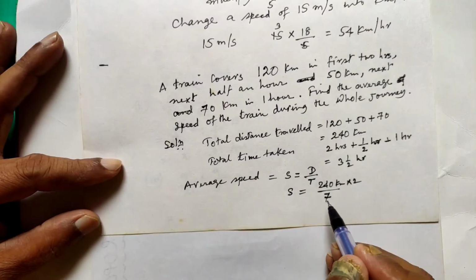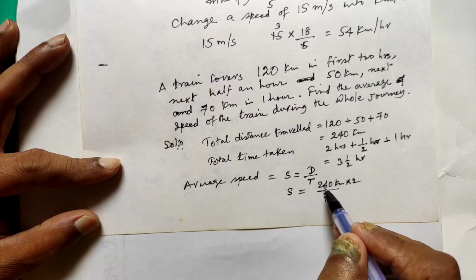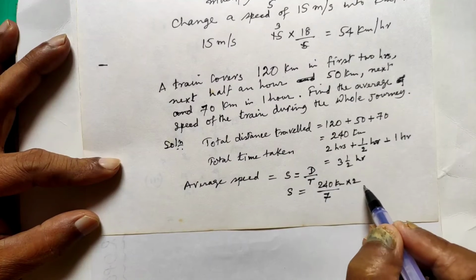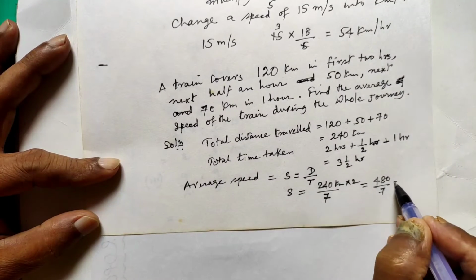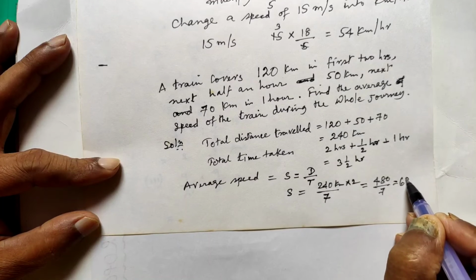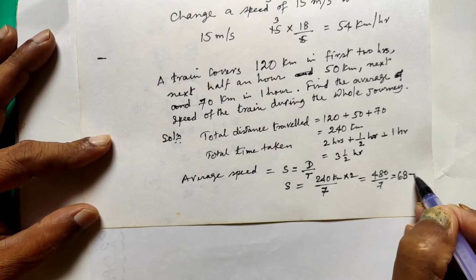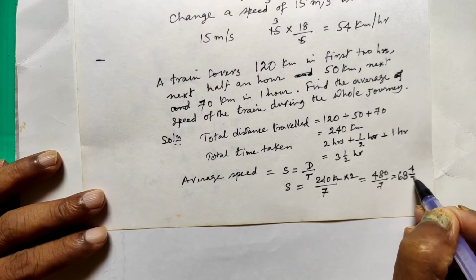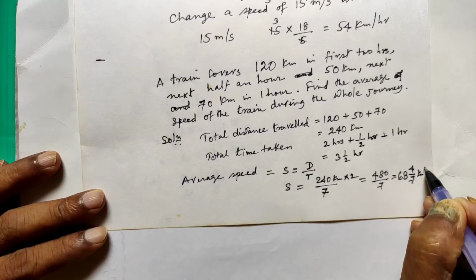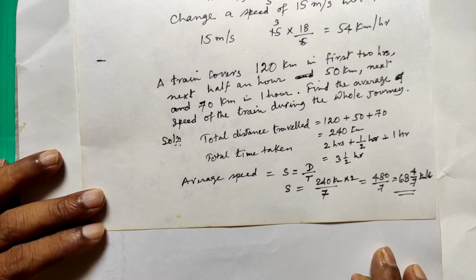So, when you do it over here, you can see that it is not divisible. So, better that you multiply 240 into 2, that means you are getting 480 by 7, and then if you divide it, then you will get 68. You can just do it, boys, okay, and then you are getting 4 by 7. So, this is your kilometer per hour, remember it, okay. This is your answer, all right.